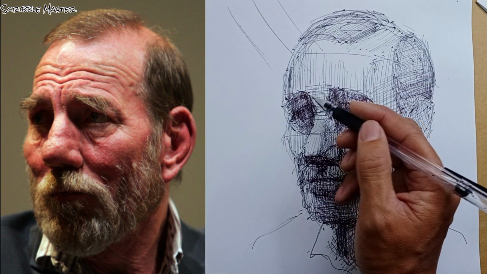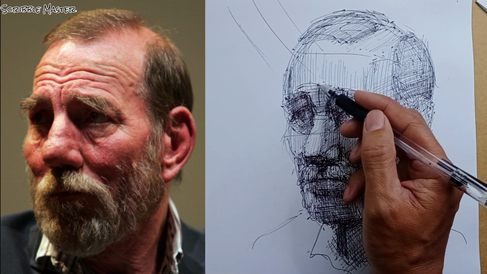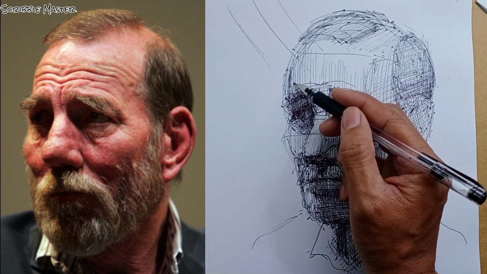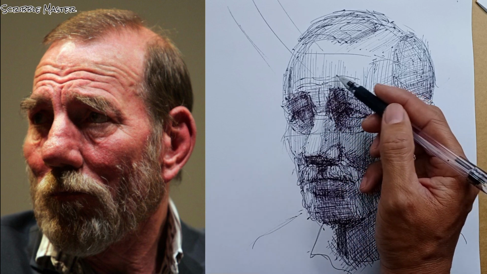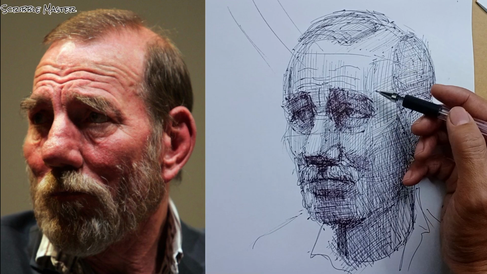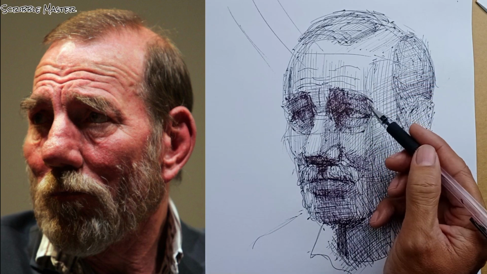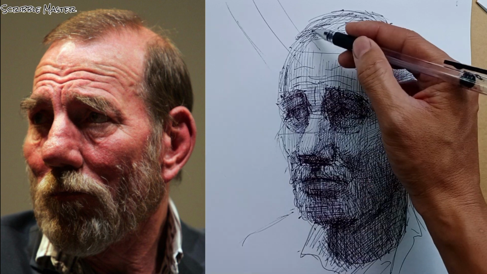Just continue refining the shading as much as you like. It really depends on your style and whether you want your drawing to be super detailed or realistic. As for me, since this is just a demo, I won't refine it too much. And I think I've already shown the concept or technique I wanted to share.